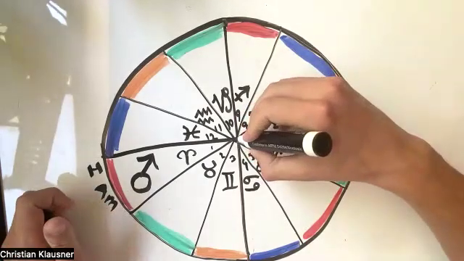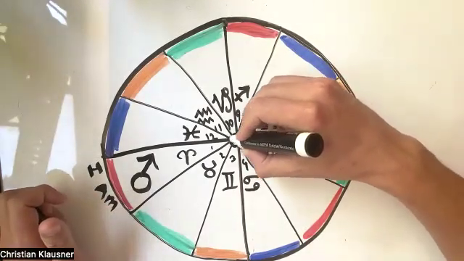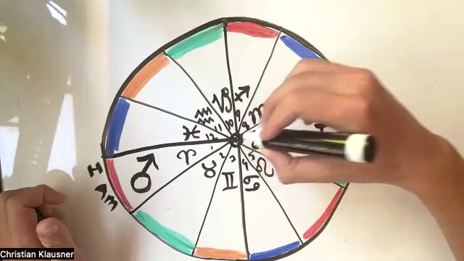So where are we? Well, the true self is right here in the center. This is where the self is at.